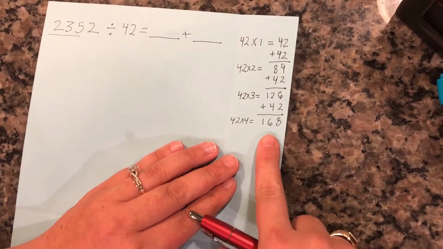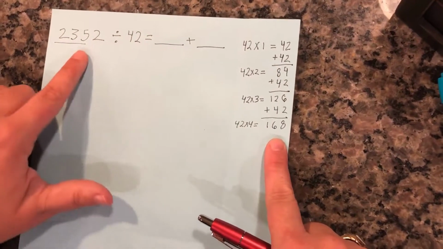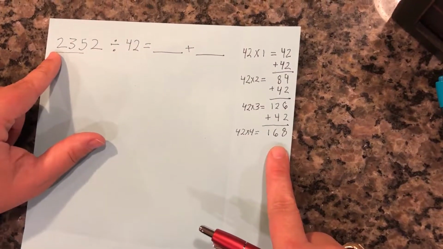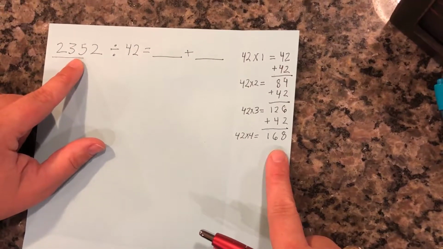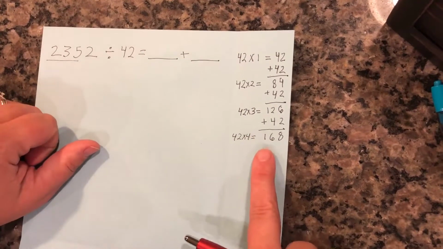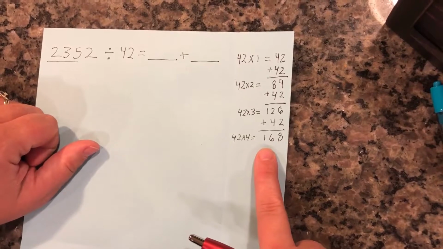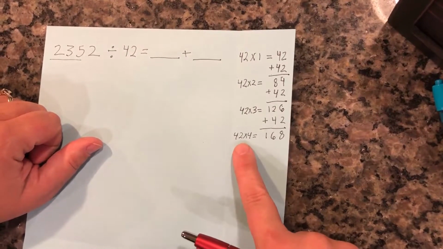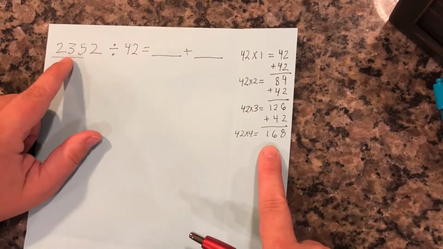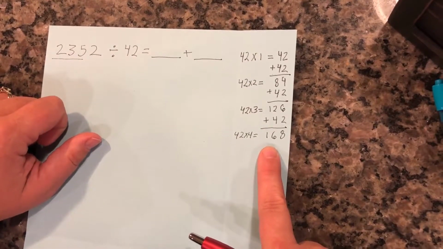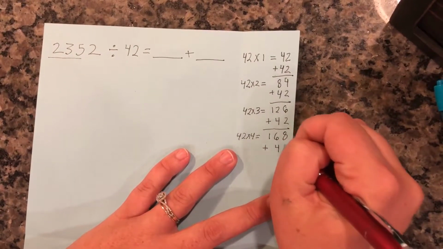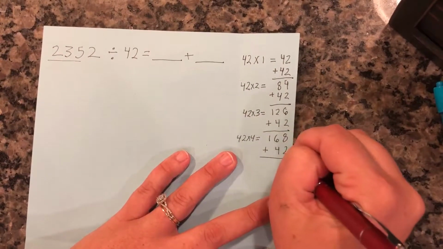At this point, I want to look off to my left-hand side at my quadruple digit dividend again and see if I'm getting close to the first three numbers that I underlined, which would be 235. Coming back over to my repetitive addition, I'm at 168. I know I'm getting close, but I'm not there yet. So I'm going to add another group of 42 to figure out what 42 times 5 is.